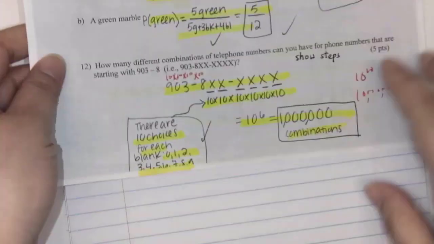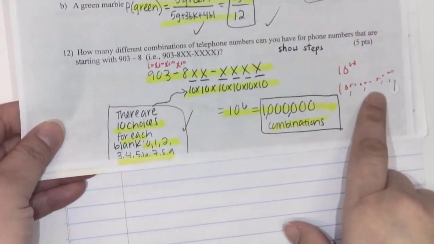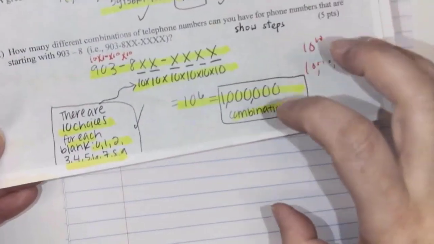I like everybody has detailed steps. Like I have a different question here, but she lists all the choices, and because you can repeat the number, meaning if you use zero for one spot, you can use zero again. So that's why they have 10 choices for each part. Okay, thank you. Next is number 13.